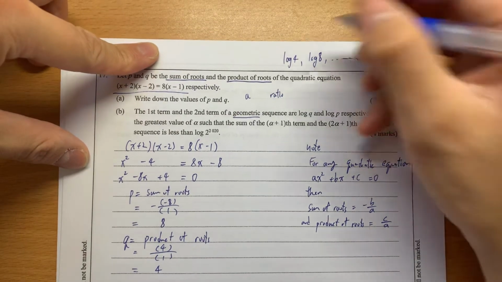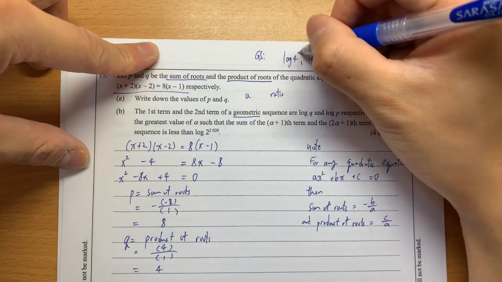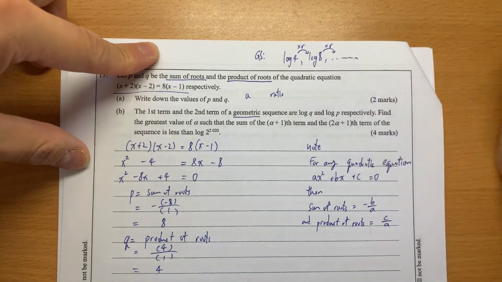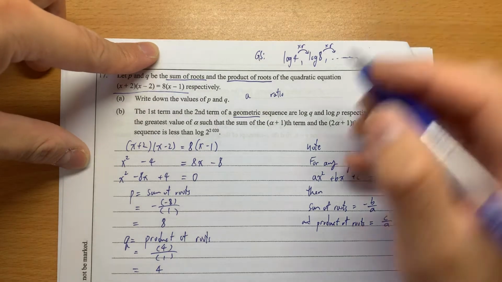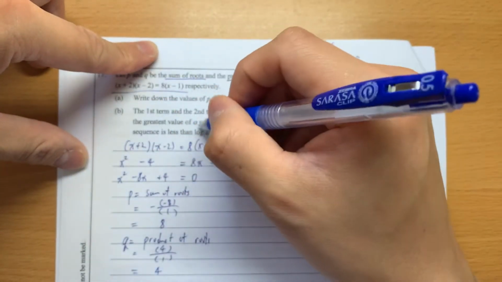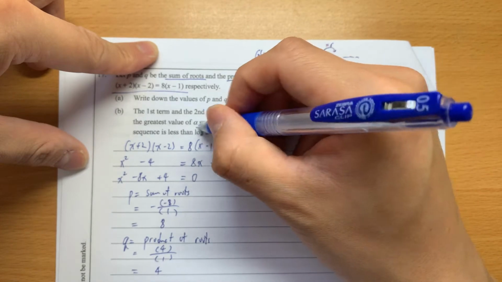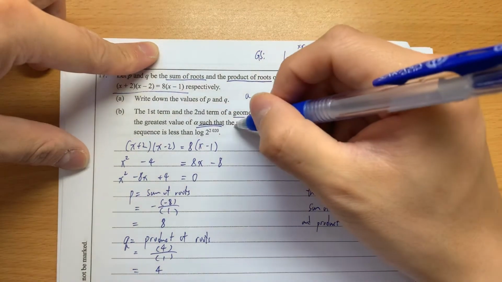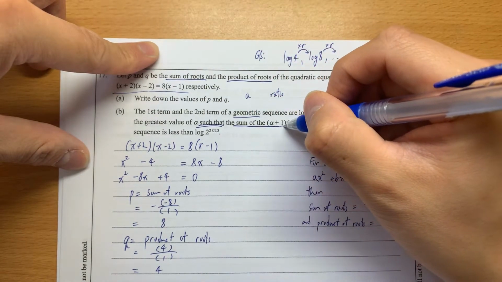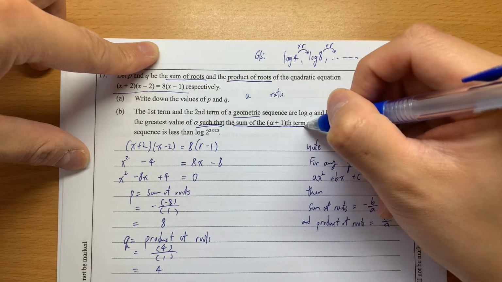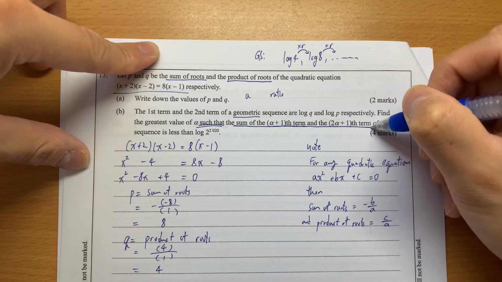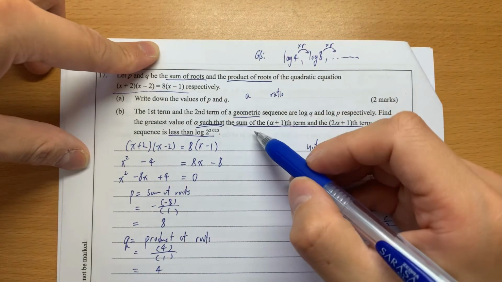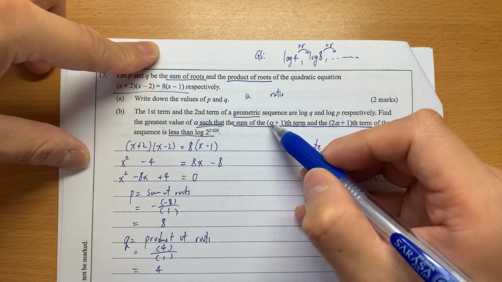And then this is a GS, which means that times the ratio you get the second term, times the ratio you get the third term, and so on. We need to find the greatest value of alpha such that the sum of the alpha plus 1 term and this term is less than this amount. So we are not talking about the sum of the first n terms.